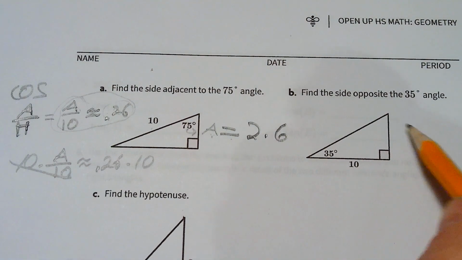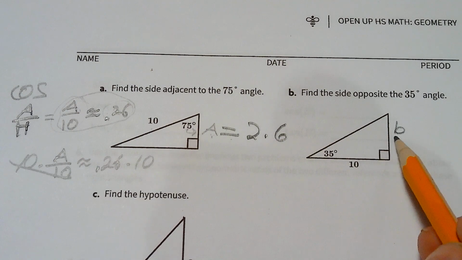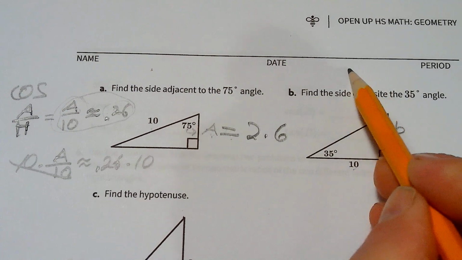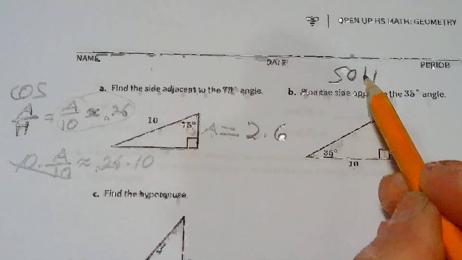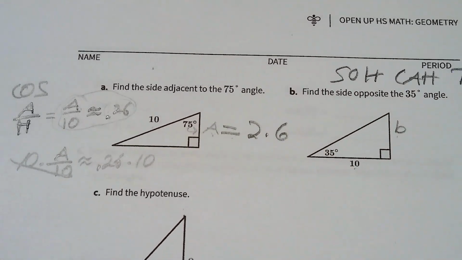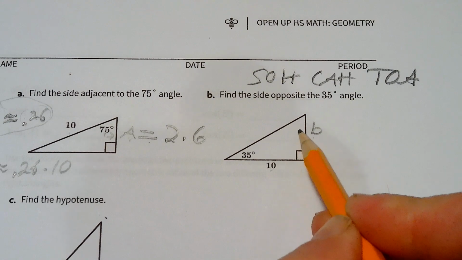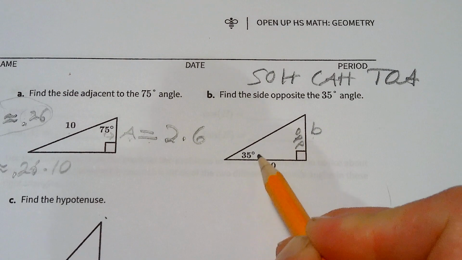Ooh. They want us to find the opposite. Let's call it B. We have the adjacent. I write down SOHCAHTOA. Okay, so this is the opposite. This is the adjacent.